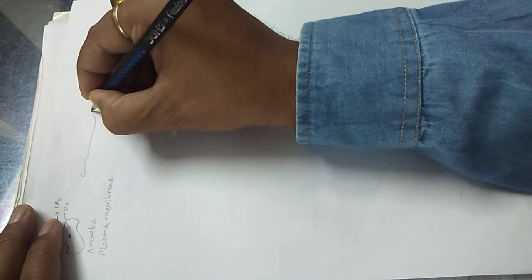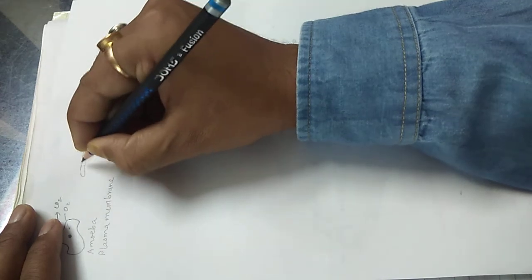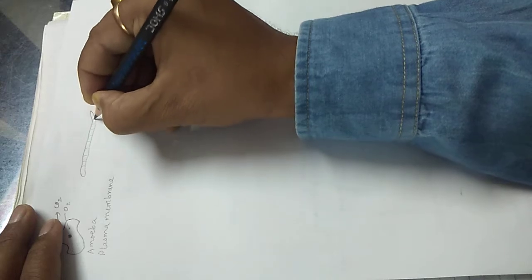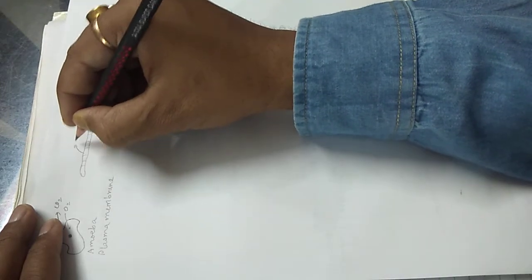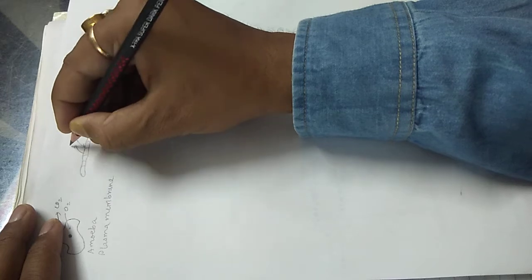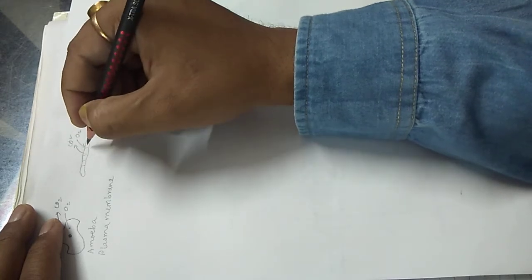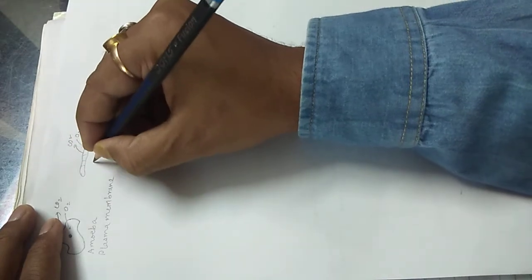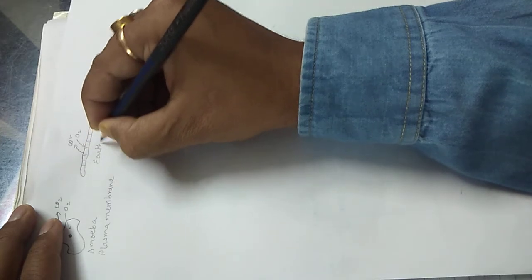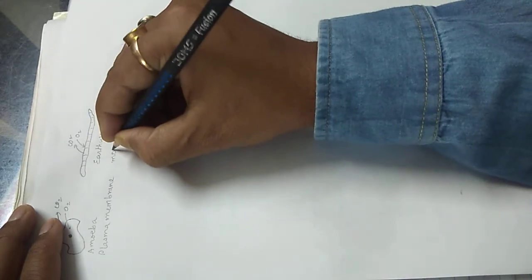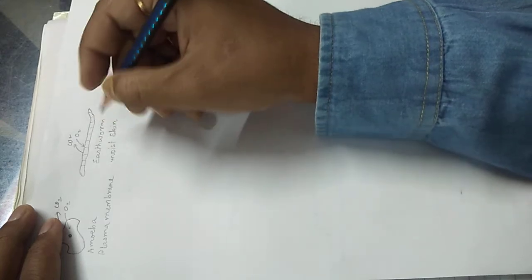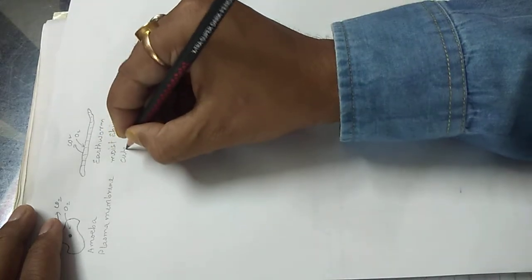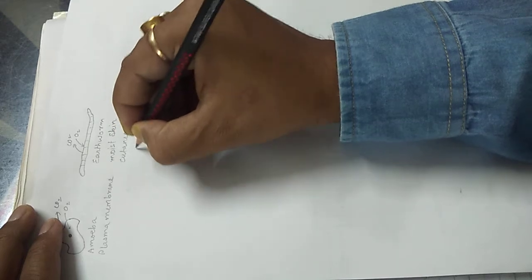Now let us take the case of earthworm. Earthworms have moist skin. So through the moist skin, there is exchange of gases. Carbon dioxide moves out and oxygen moves in through the skin. So in the case of earthworm, the exchange of gases occurs through moist skin. It is also called cutaneous respiration.